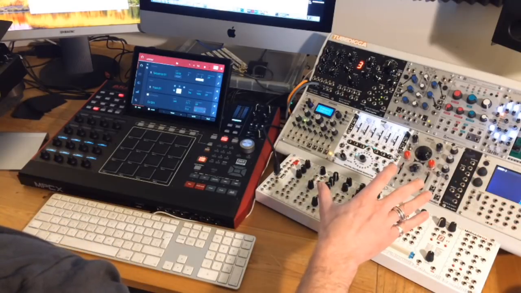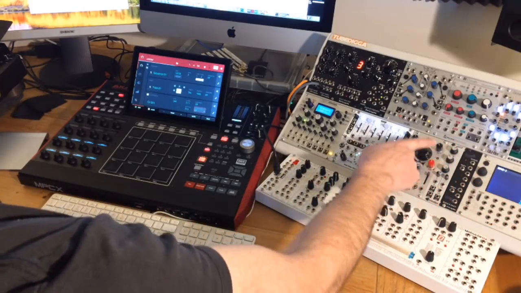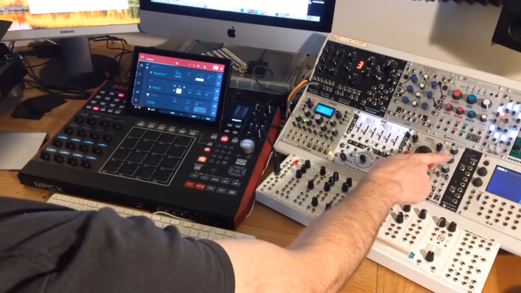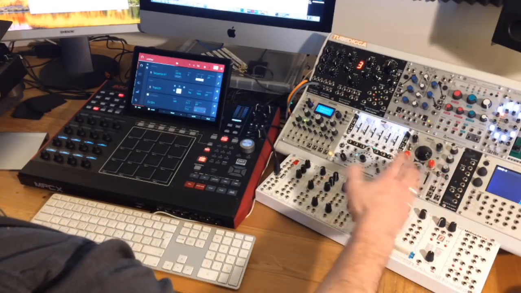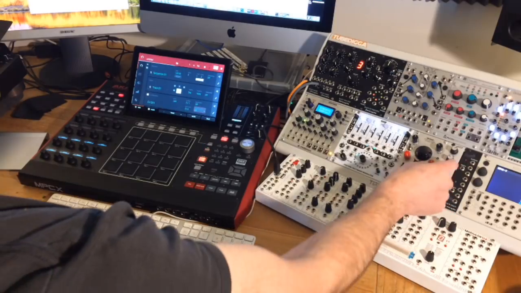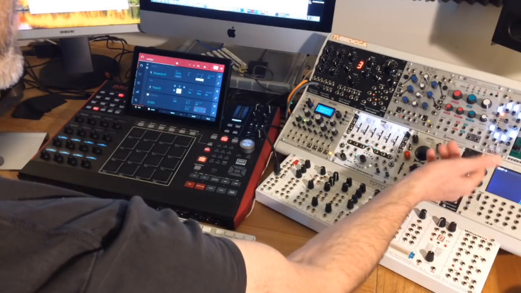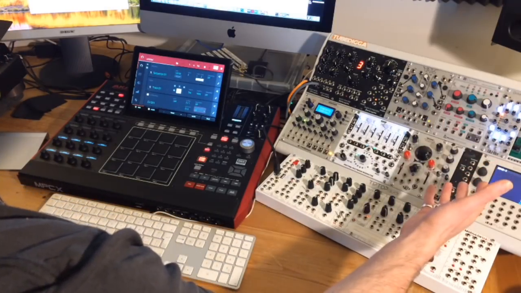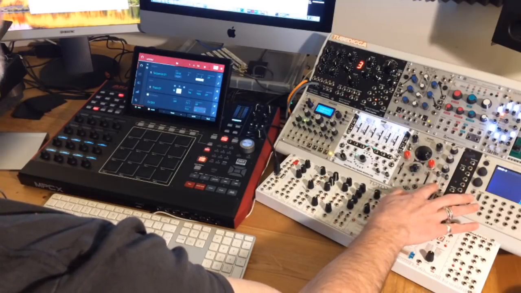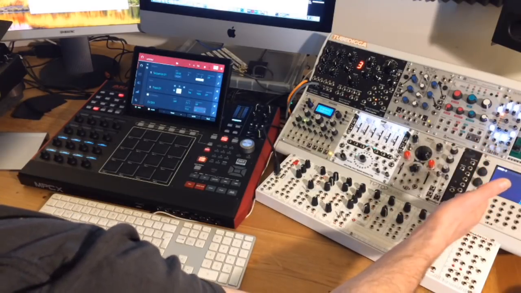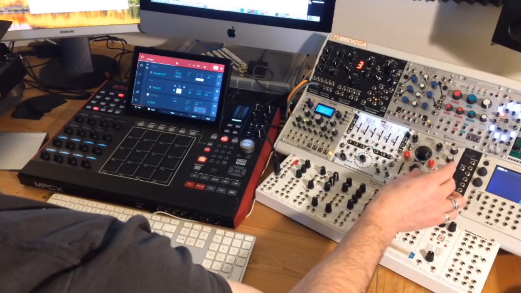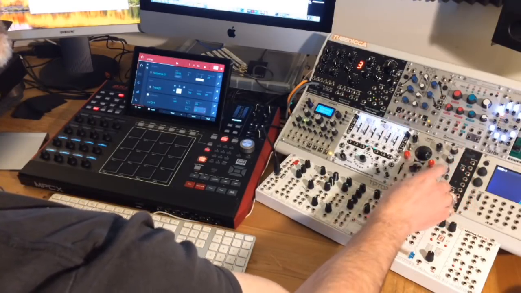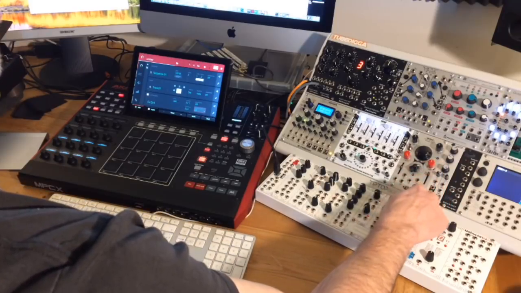So to put it into context, this unit here is an Intellijel uVCF. So it's a filter unit. All it does is filter sounds. It doesn't make any sounds on its own unless you increase the Q value, and then it will self-resonate. But you can see what I'm saying. It doesn't have an envelope, it doesn't have an LFO, it doesn't have an effects unit. It is literally just one module, and it has one dedicated task, and that's filtering. This was £200 just on its own.